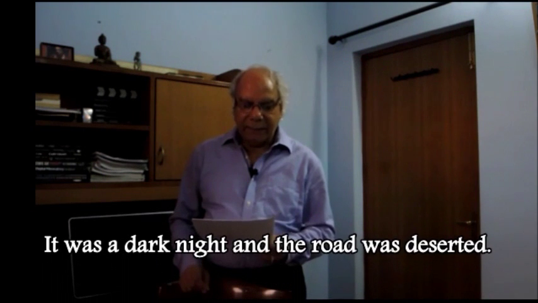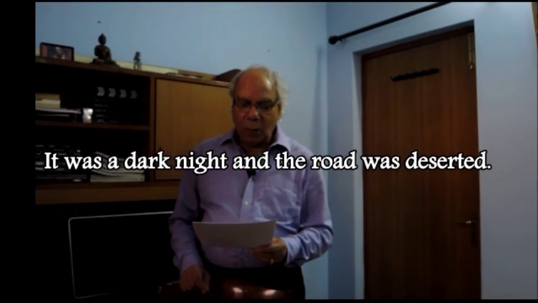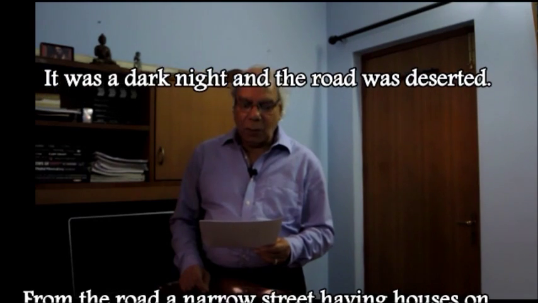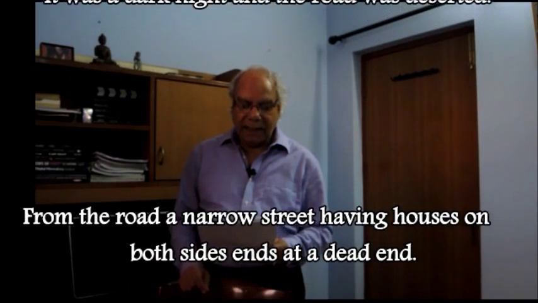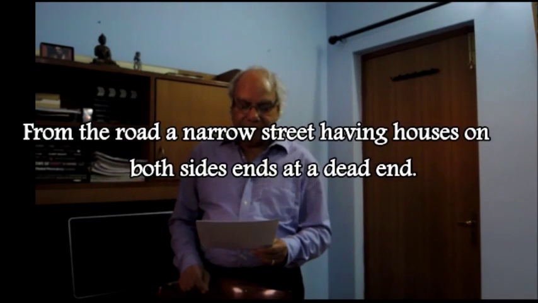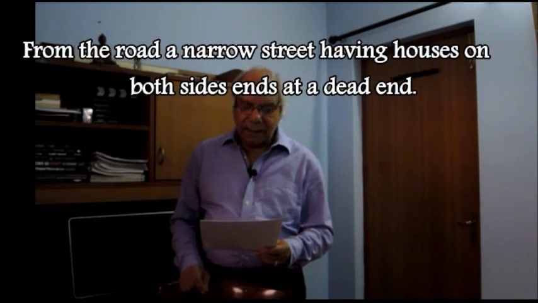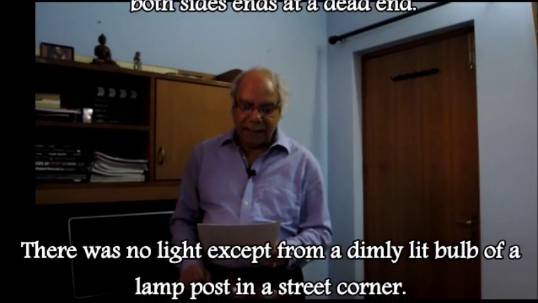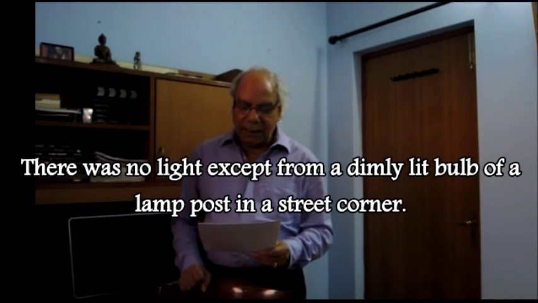Now let us take a piece from a story and make an attempt to see how it converts into a script. The piece of the story reads like this. It was a dark night and the road was deserted. From the road, a narrow street having houses on both sides and at a dead end. There was no light except from a dimly lit bulb of a lamp post in a street corner.